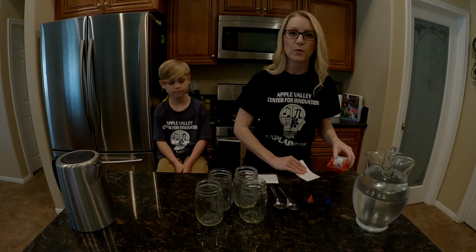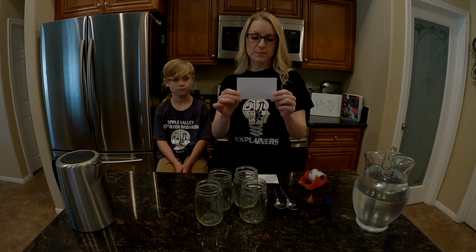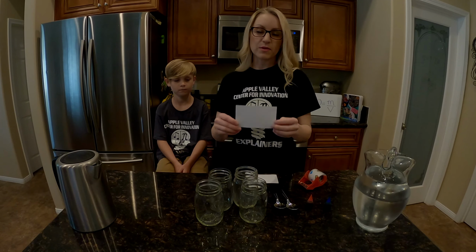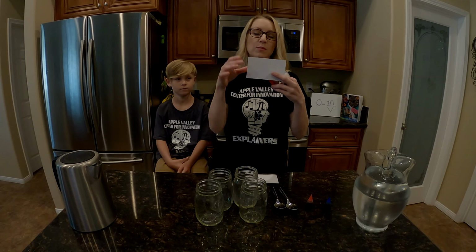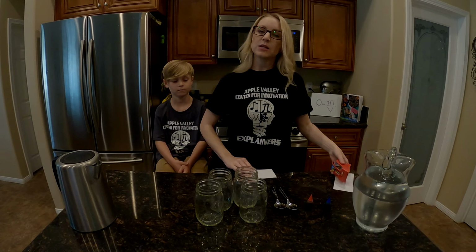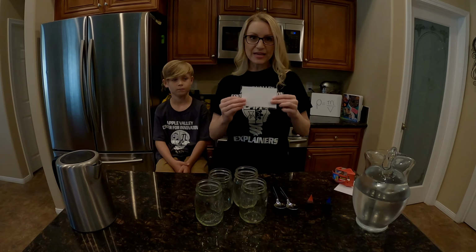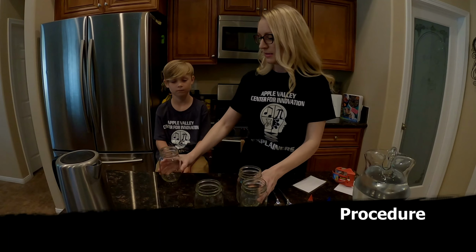So what you can do to make one at home is take an index card or a thick cardstock piece of paper. It needs to be large enough to cover the opening of the mason jar. You take some packaging tape, go ahead and coat both sides, front and back, and you will have yourself a laminated index card. Okay, for the procedure for this, we're going to start out with 2 mason jars.